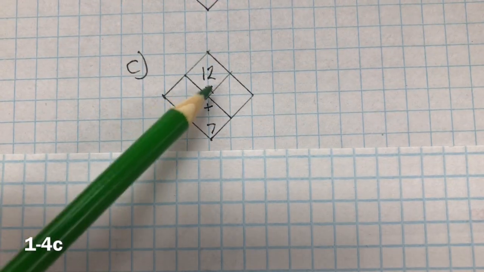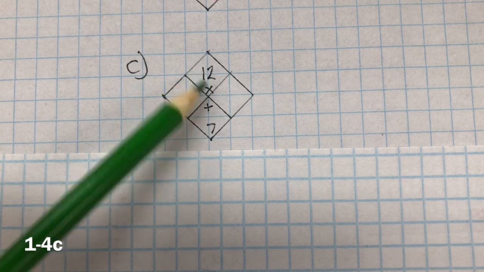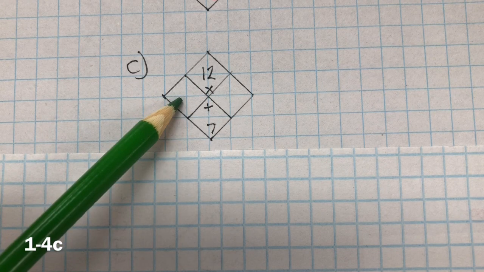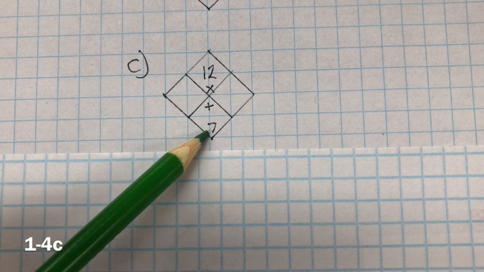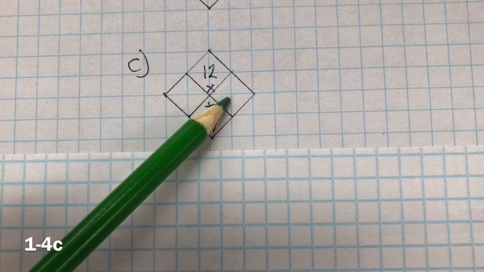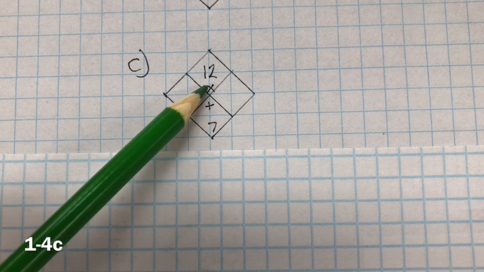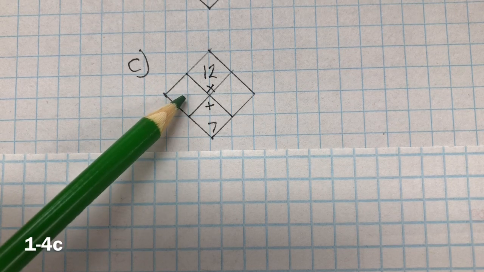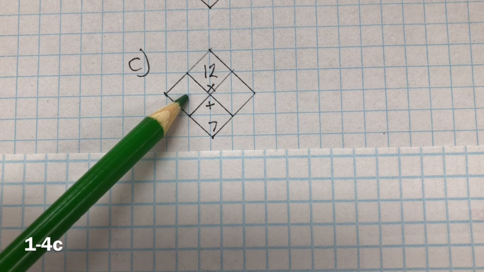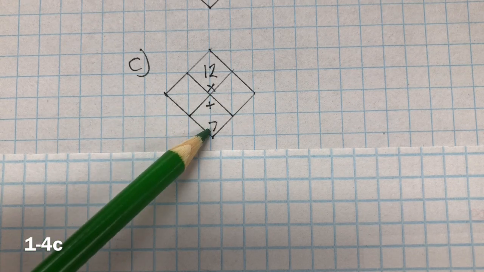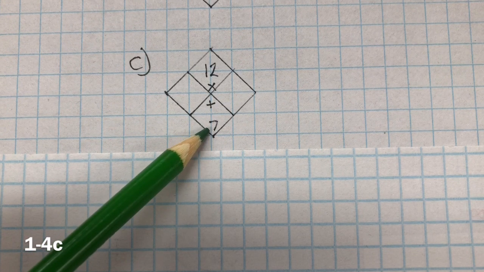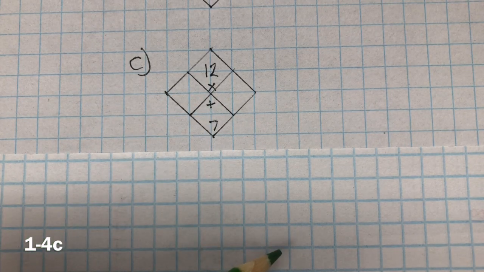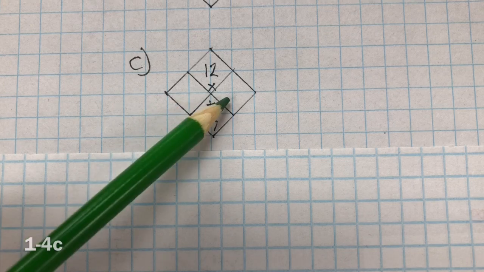For C, we're given these two numbers, but we are missing these. So what plus what equals 7? Well, 6 plus 1 equals 7, but 6 multiplied by 1 does not equal 12. So let's try another two numbers. 3 plus 4 equals 7. That works. 3 multiplied by 4 equals 12. That also works. So 3 and 4.